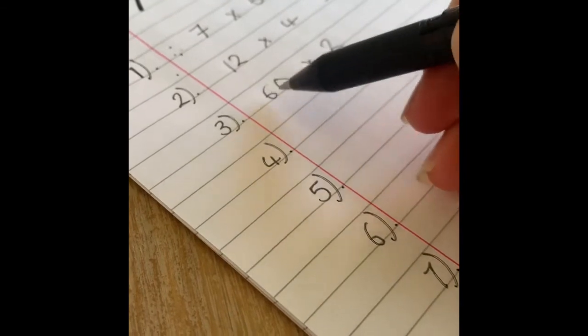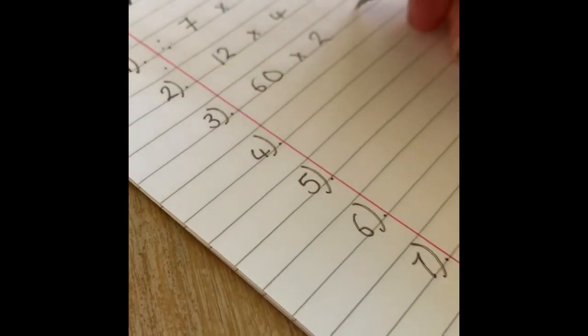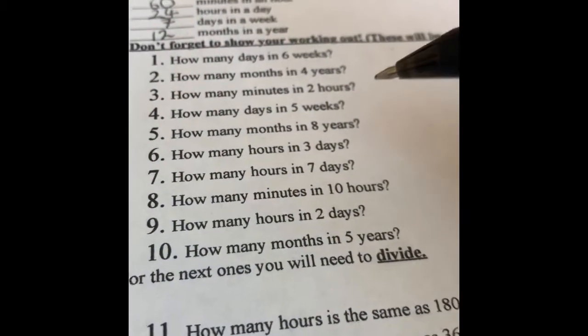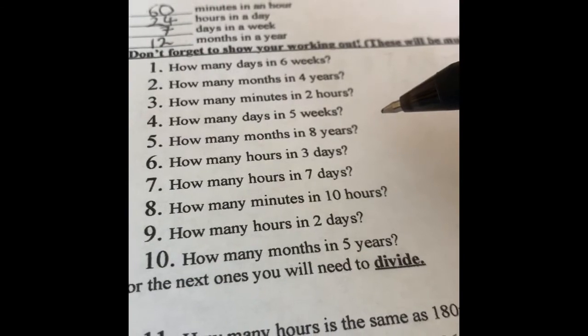So I'm going to have a look at what 6 times 2 is. I know that 6 times 2 is 12. But it's not 6, it's 60, so that's 10 times bigger. So I need to make my answer 10 times bigger, which then becomes 120.